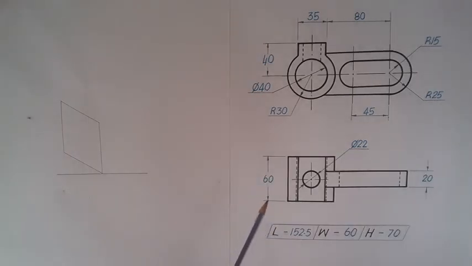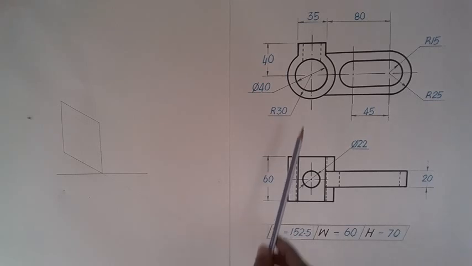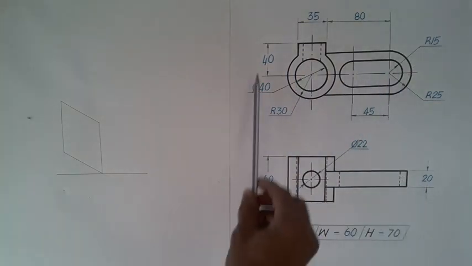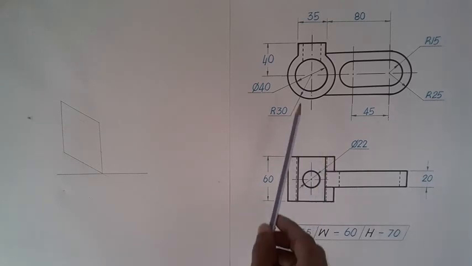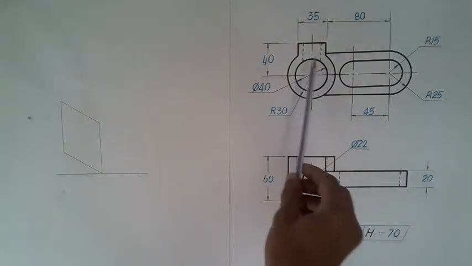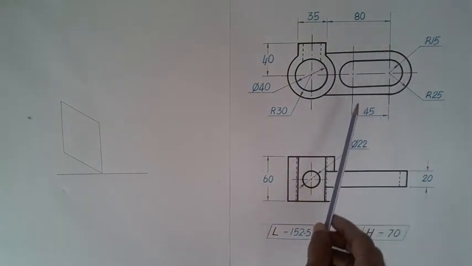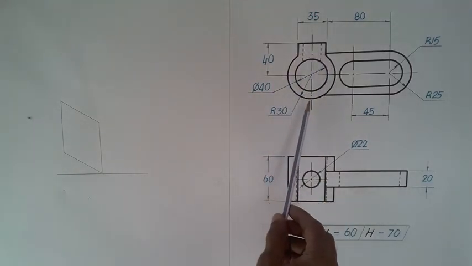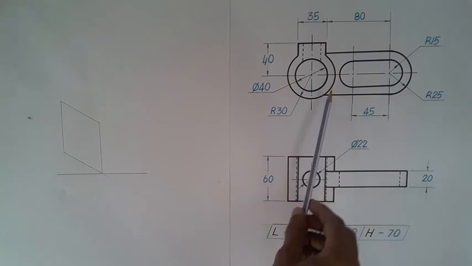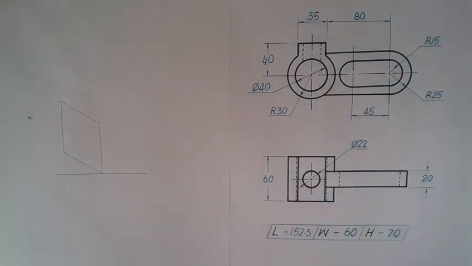To solve this problem, I am not going to use the box method, but instead we are going to separate the component or the object into two parts. This is part 1 and this is part 2, and we are going to solve them separately, and at the end you can combine both of them to get the final result.